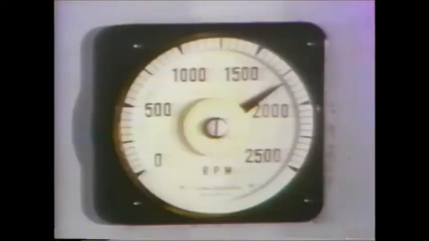When a turbine generator is connected to a power system and producing electricity, its speed doesn't change. Speed is held constant by the power system. Then the valves are opened or closed to increase or decrease generator load.